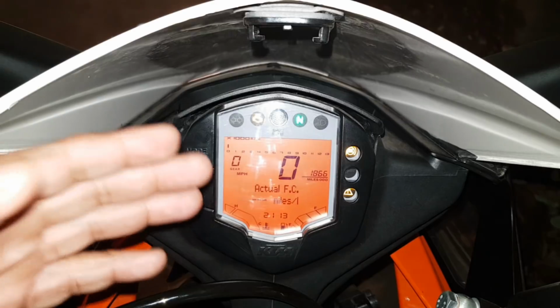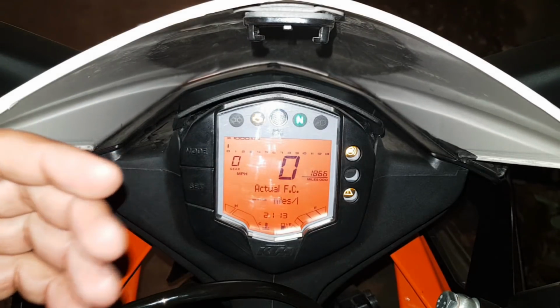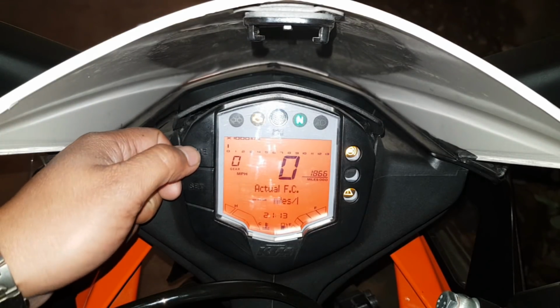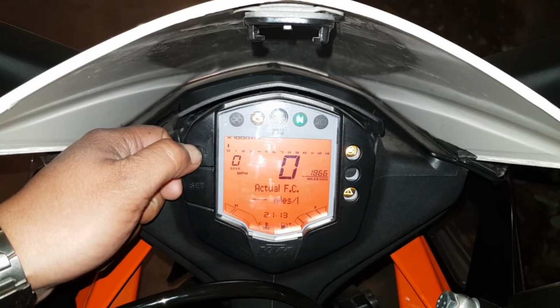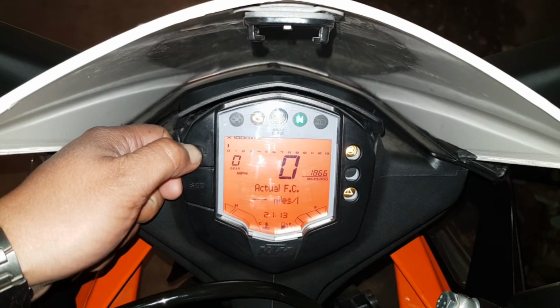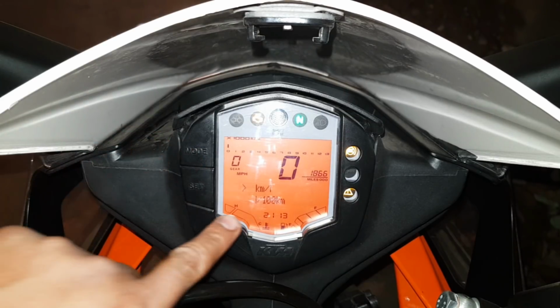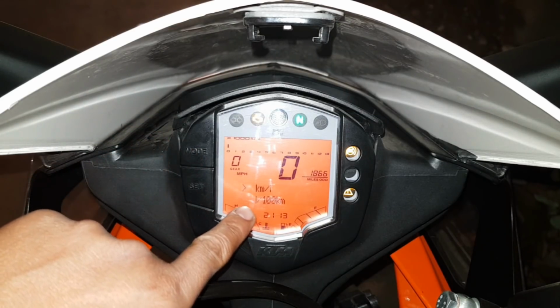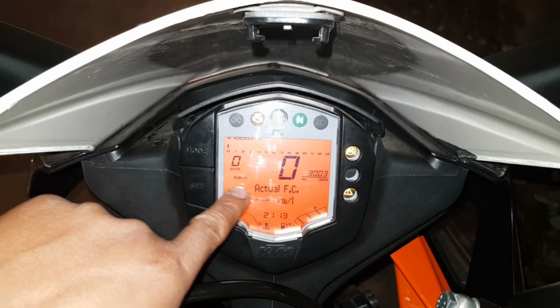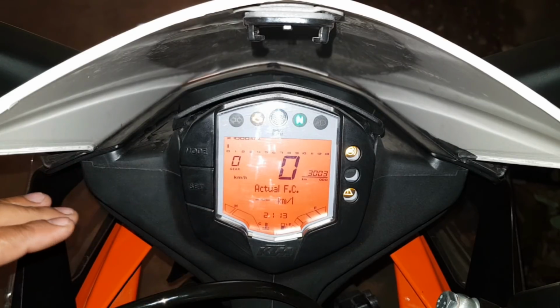Again, if you want to make it kilometer per hour, you just press the mode button. Again there will be a pop-up of kilometer per liter, and you just leave the screen on that mode. It will come to kilometer per hour. This is how you change the unit.